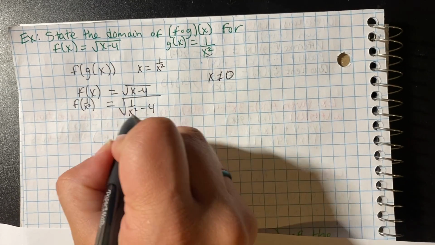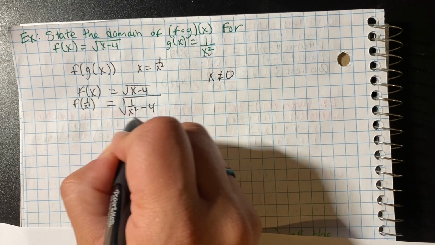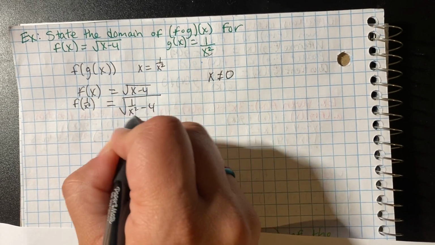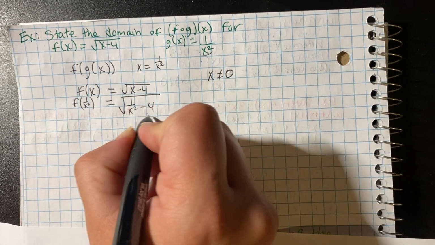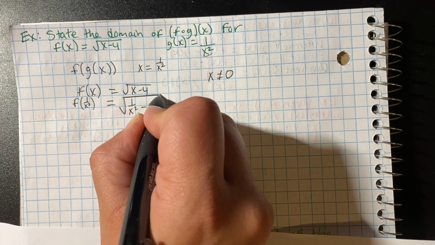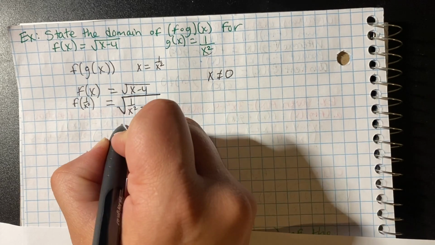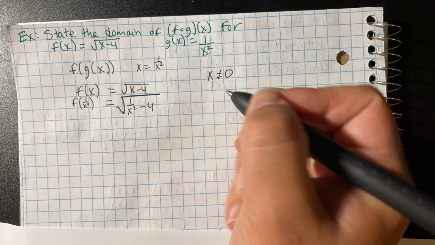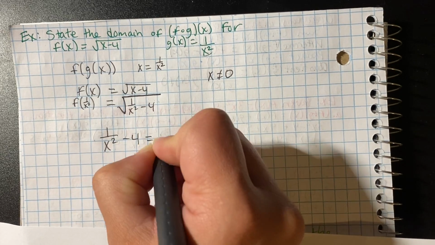We also need to find out when this is going to be equal to 0, because we can have a square root that's equal to 0, but we can't have one that's negative. So we're going to do 1 over x squared minus 4 greater than or equal to 0.